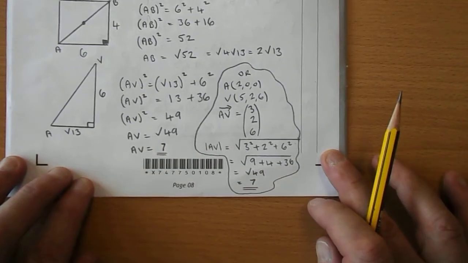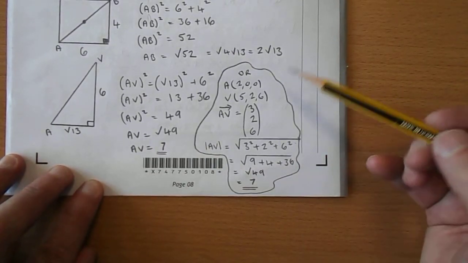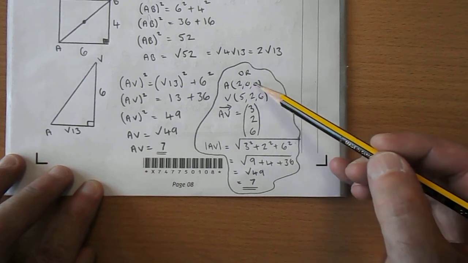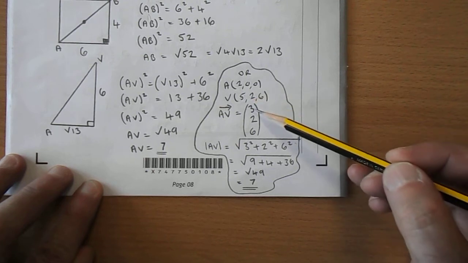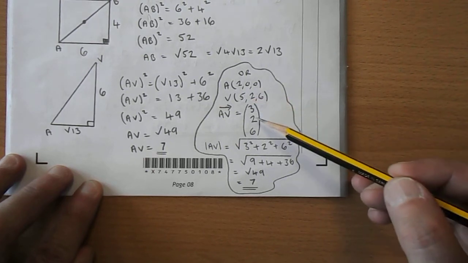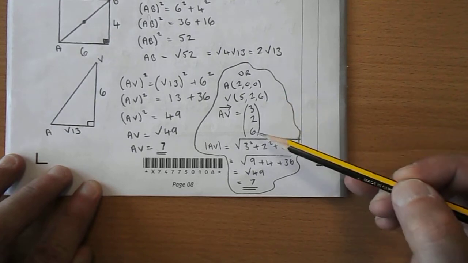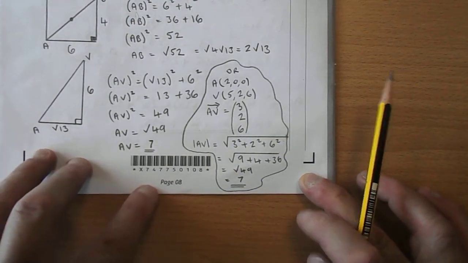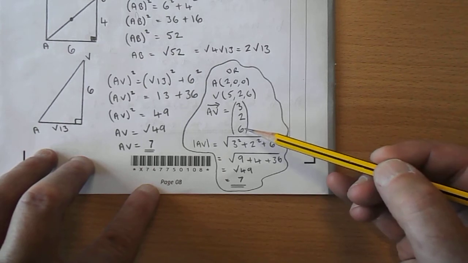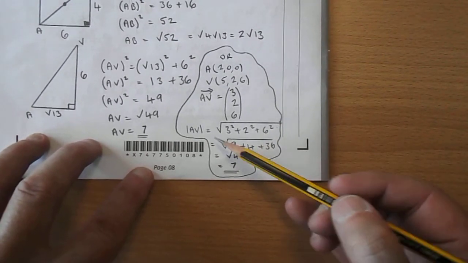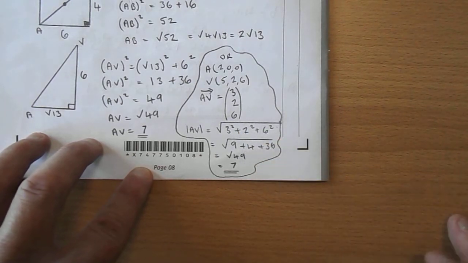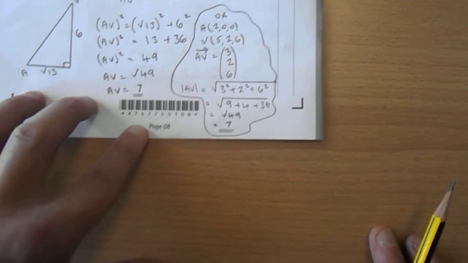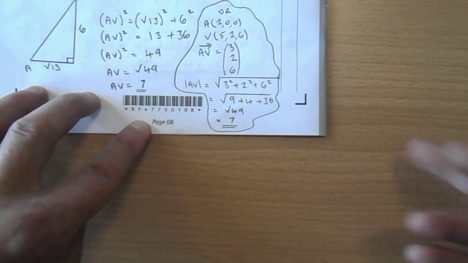Now, the other way, and admittedly a quicker way, is to use the coordinates from A to V. Now, what's the vector that takes you from A to V? 2 to 5 is a jump of 3, 0 to 2 is a jump of 2, and 0 to 6 is a jump of 6. So the vector that will take you from A to V is 3, 2, and 6 on the Z. How do you get the length of a vector? You square each coordinate, add them, and then root them. So 3 squared is 9, 2 squared is 4, 6 squared is 36. So we've got root 49, which is 7.